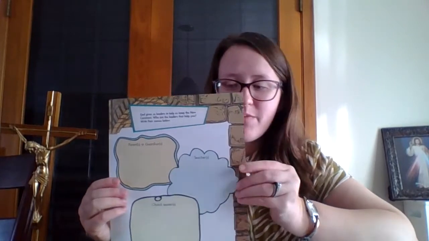Sometimes this worksheet is going to be hard without the teacher guide. So if it doesn't make sense, go ahead and skip it.